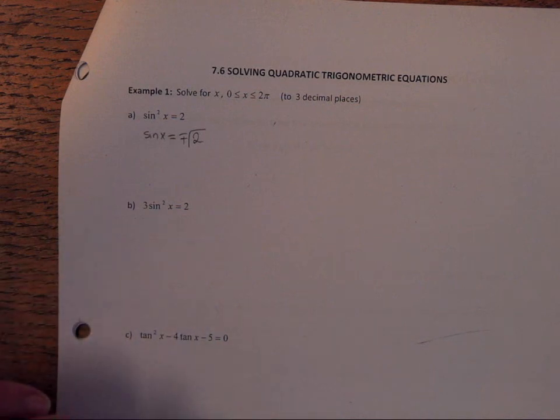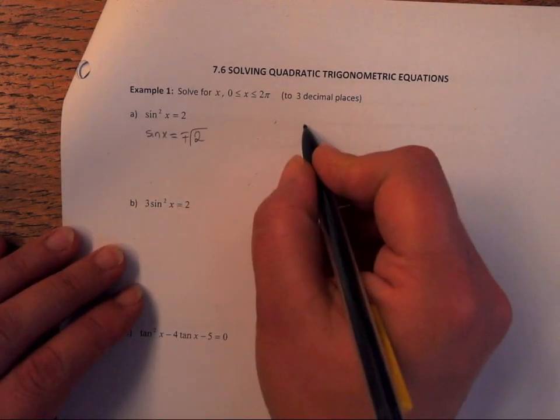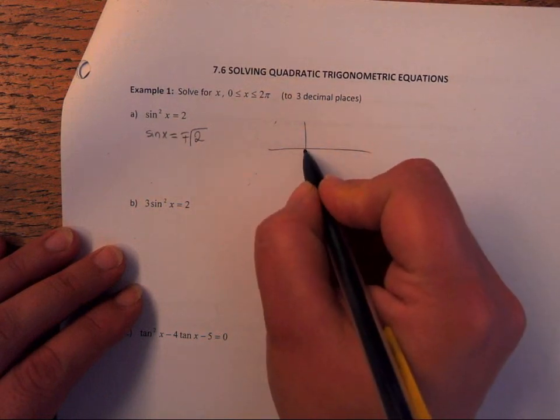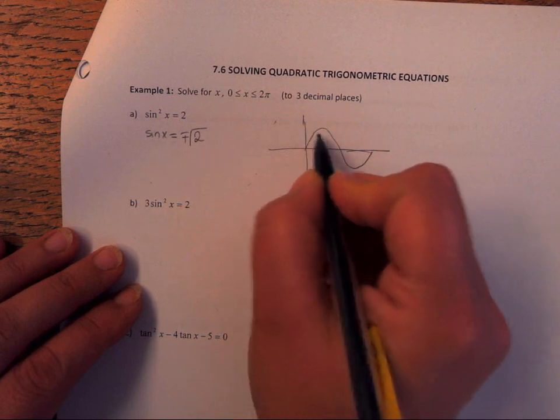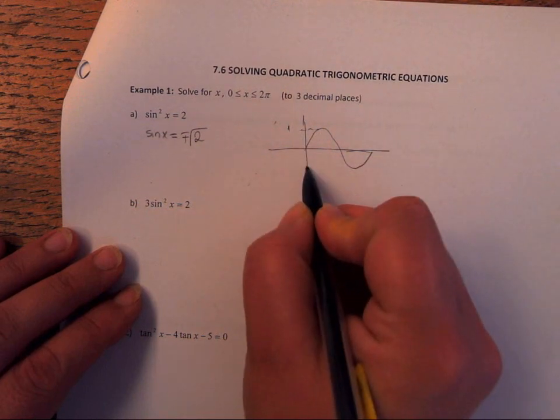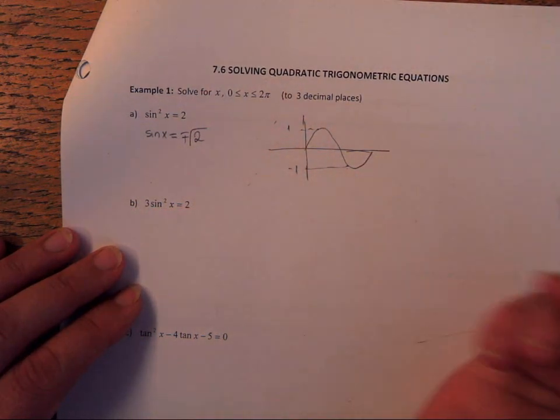Well, can sine be positive root 2 or negative root 2? No. The sine x graph, or cos, has a maximum value of 1 and a minimum value of negative 1.